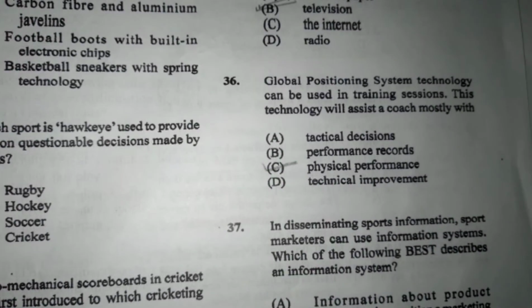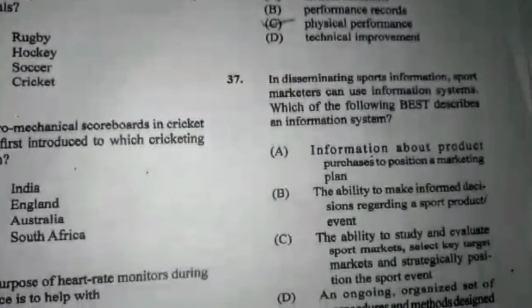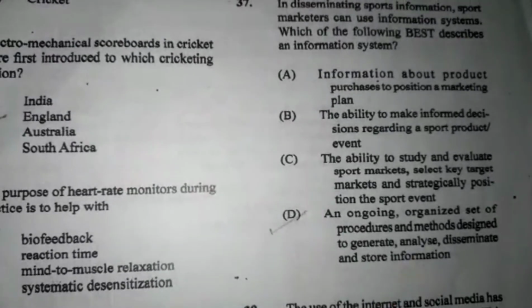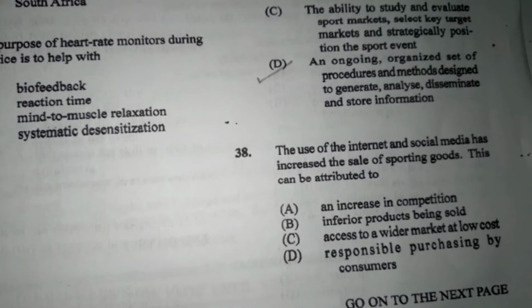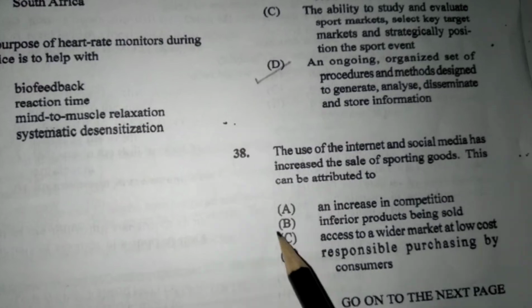37. In disseminating sports information, sport marketers can use information systems. Which of the following best describe an information system? And the answer here is D. The use of the internet and social media has increased the sale of sporting goods. This can be attributed to, and the answer here is C.